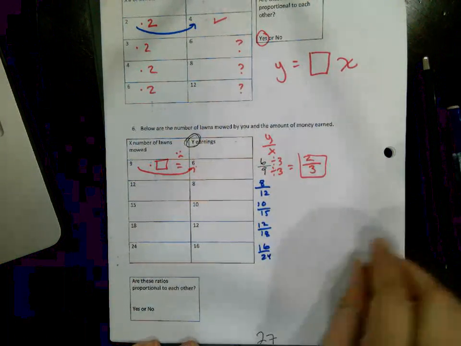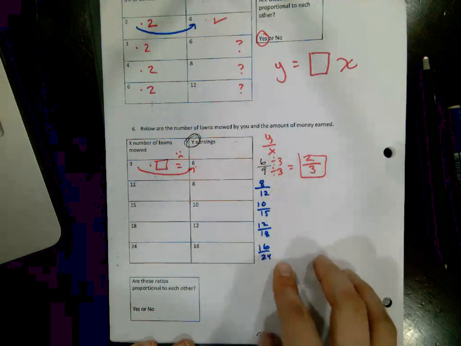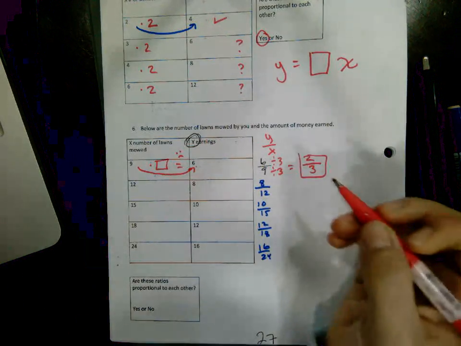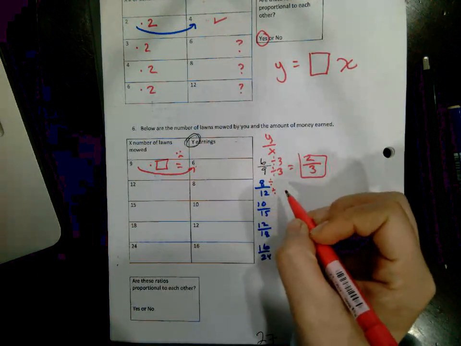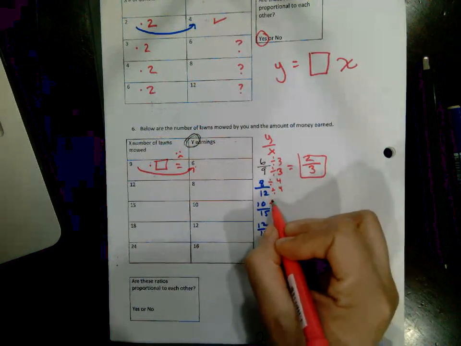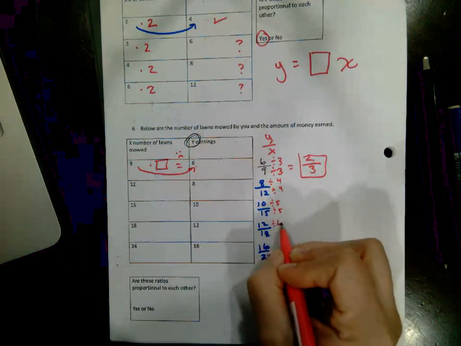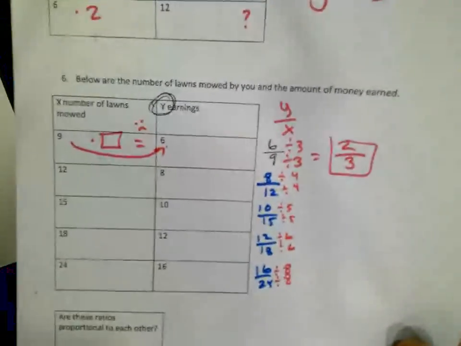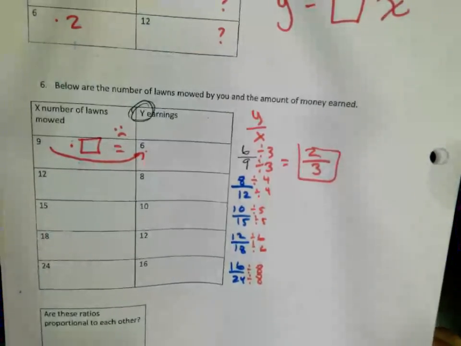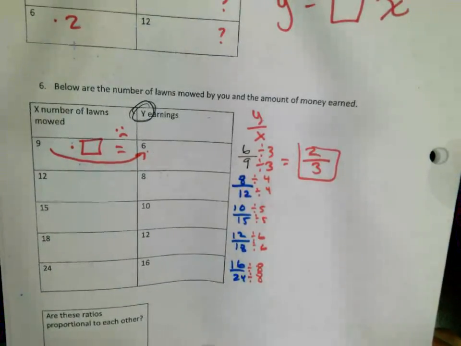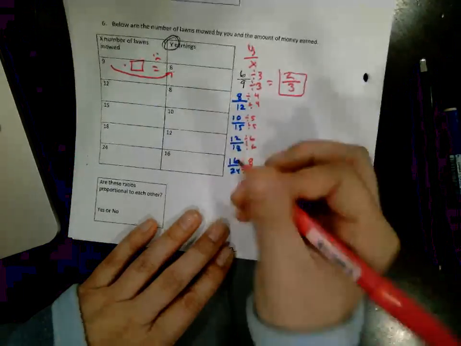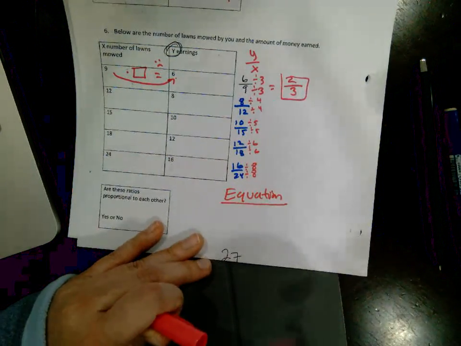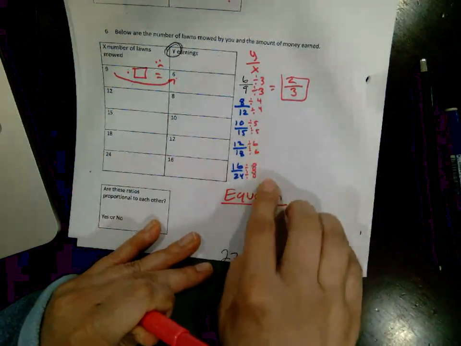All right. So we wrote them out as fractions. Now the hardest part is to figure out, what do I simplify by? Can you use a multiplication table? Yeah. Okay, divide this by 4, divide this by 5, divide this by 6, divide this by 8. All right, and I want to see if they equal 2/3. And if they all equal 2/3, then you have a proportional relationship and you can write down the equation. If you can't, then you're going to tell me no and that there is no equation. All right, so you're going to finish this out right now.